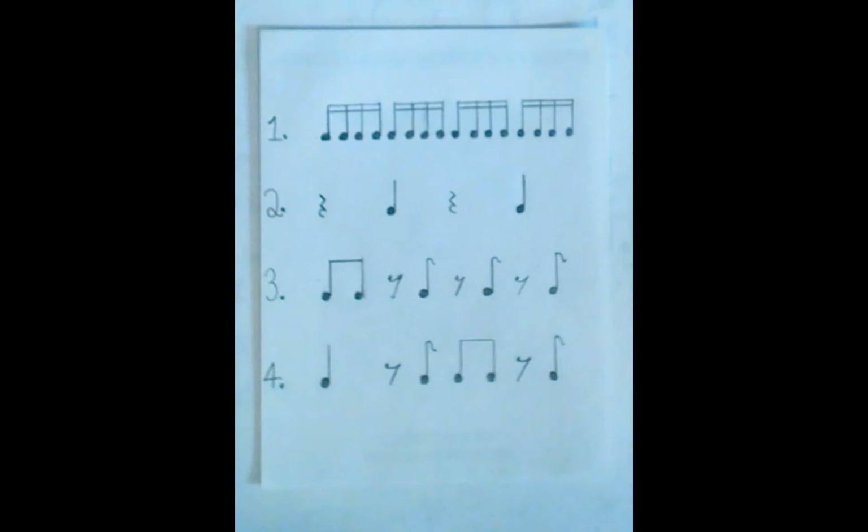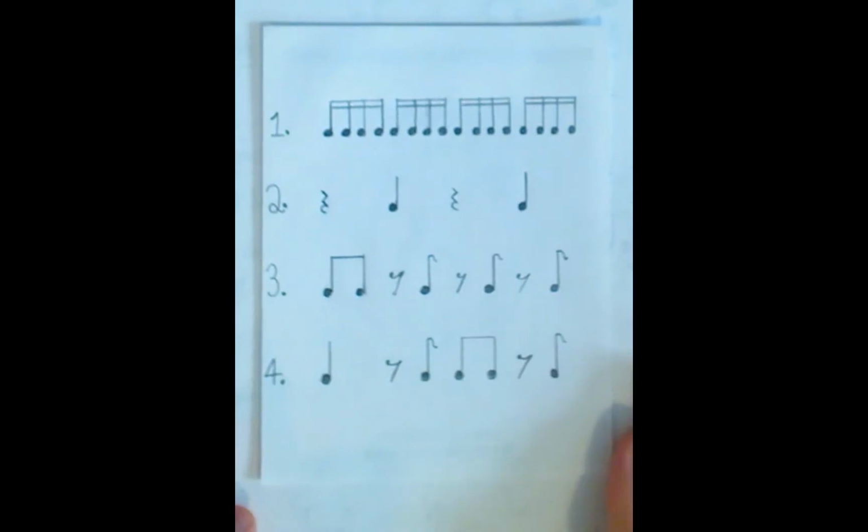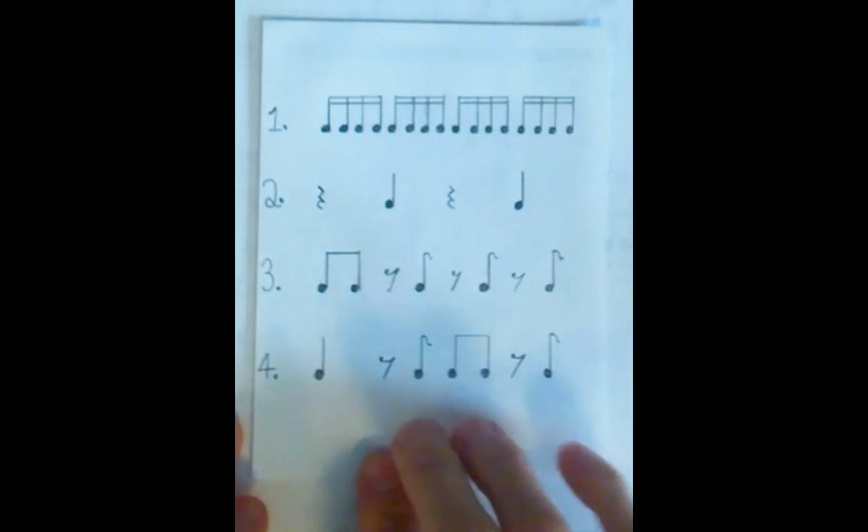Here we go. So this one, guys, we're actually going to do these together today. We're going to talk about how we count these, how we clap these, and we're also going to take a look at how we can actually put these into a drum machine today. So we're going to go through each one of these.